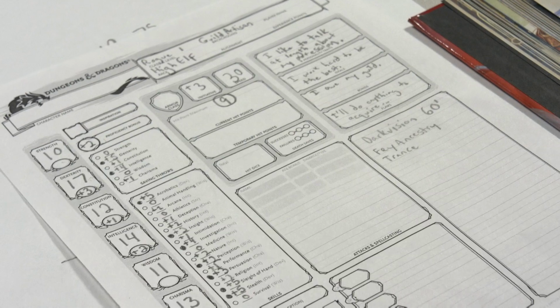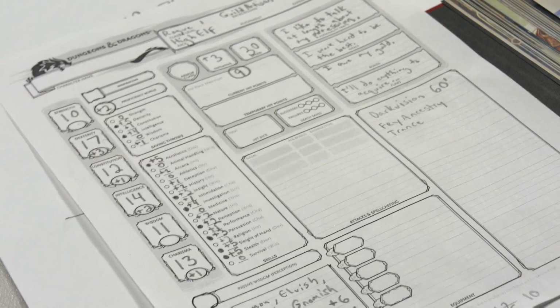So now I have all those numbers filled in in case the DM makes a check or I want to make a check for something that I don't have proficiency in. At least now I can look at the numbers and figure out what that is. Your passive wisdom is basically your perception. So I'm going to look at my wisdom, which is 11. Normally that's not that exciting, but because I have proficiency, it's 12. Yay.